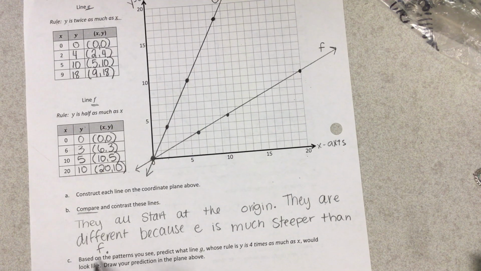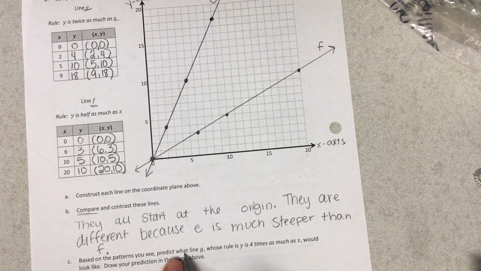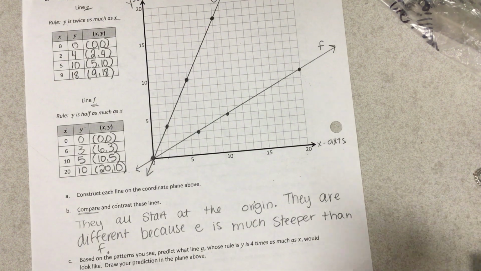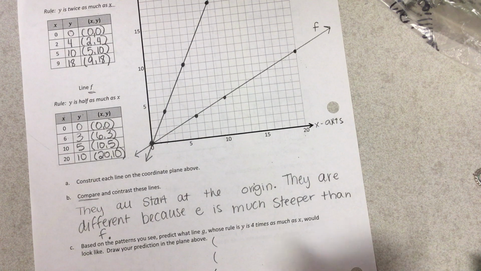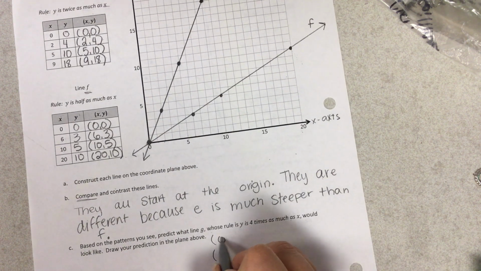The next one says, based on the patterns you see, predict what line G, whose rule is 4 times as much as x, would be, and then we're going to draw it. So what I'm going to do is create a couple x's, and I'm going to start with 0, okay?